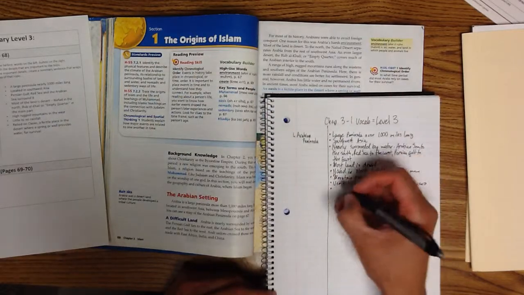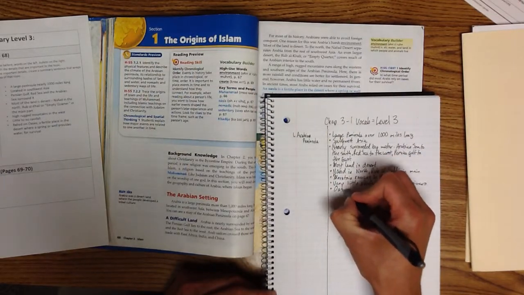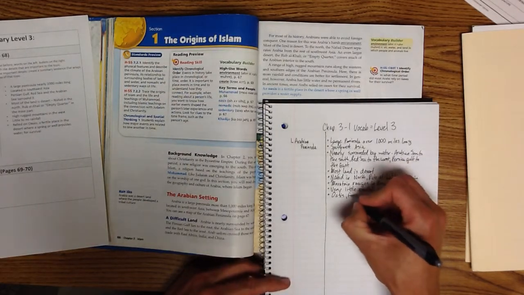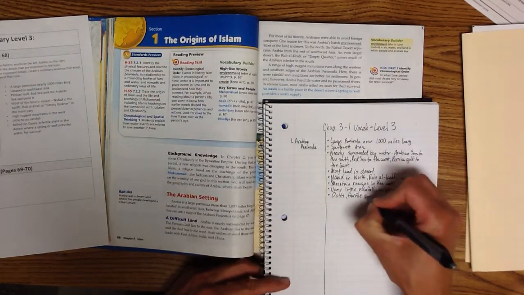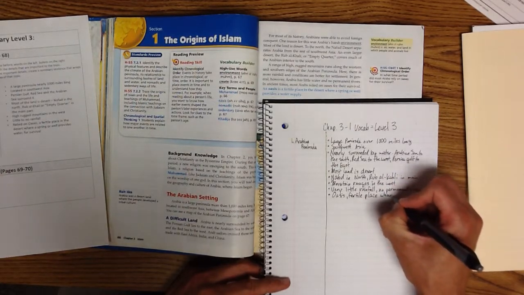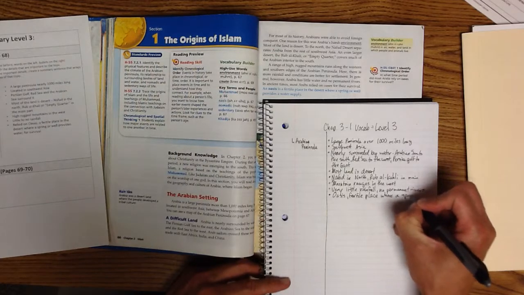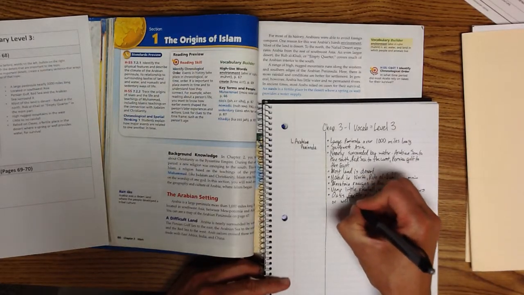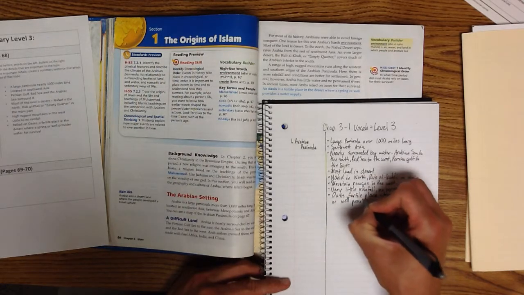And what else do I got? Oh, Oasis, which is a fertile place where a spring or well provides a water supply.